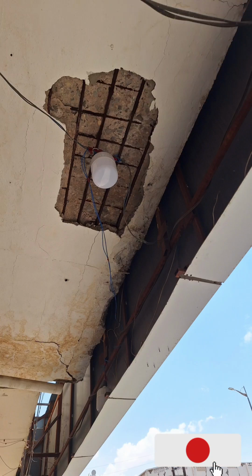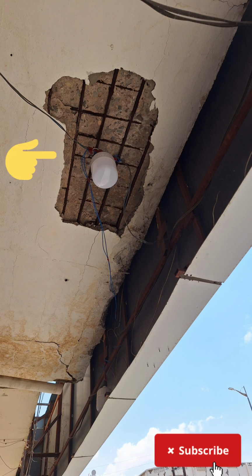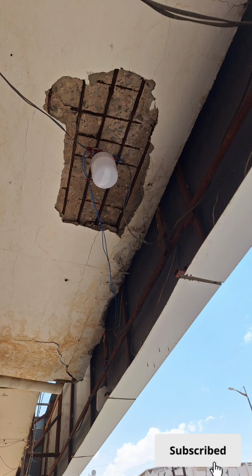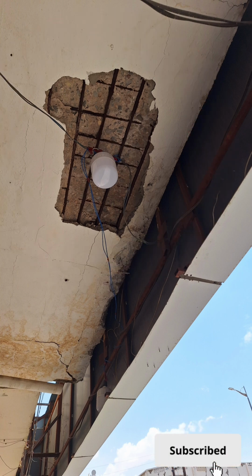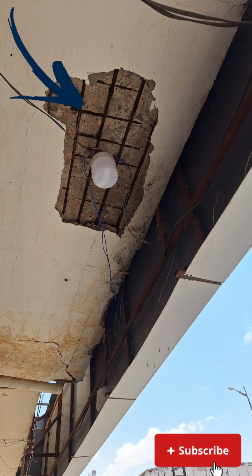Hello viewers, as you can see in this video, the steel is still exposed and the concrete is falling apart from it. So why does concrete fall apart like this? This is actually classic spalling. It's when the concrete surface chips off, exposing the steel reinforcement inside.